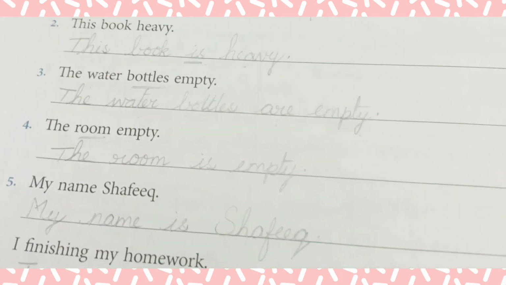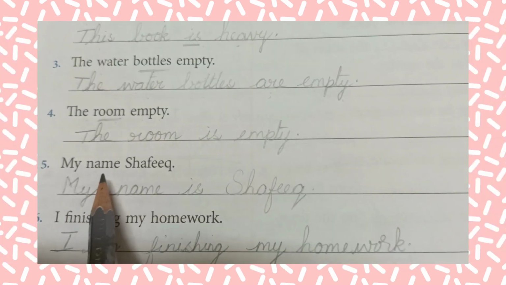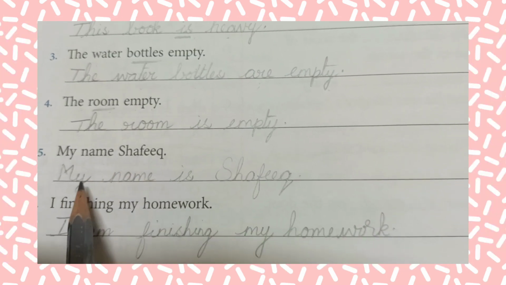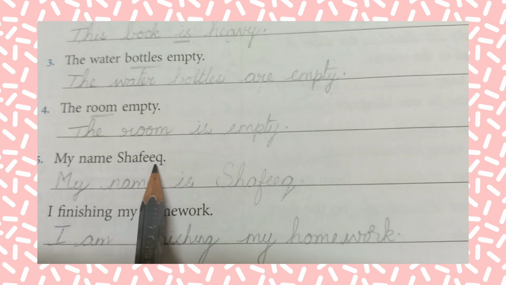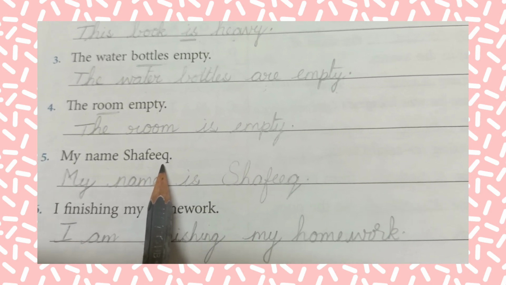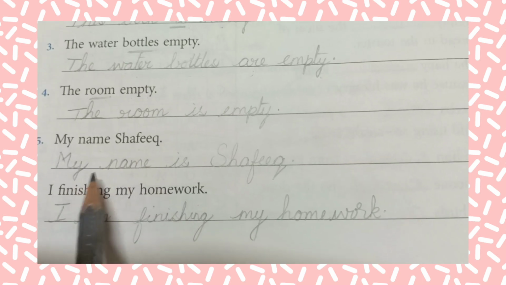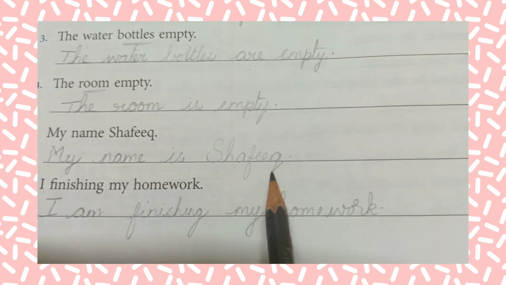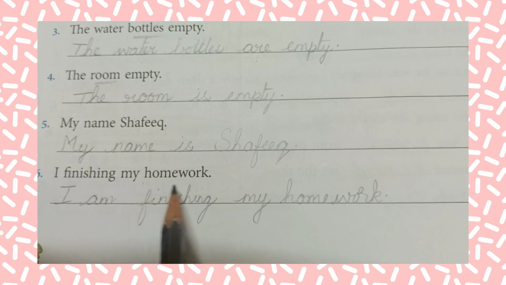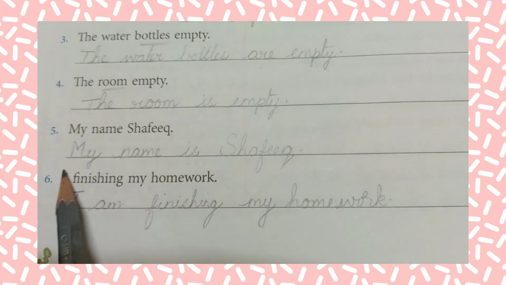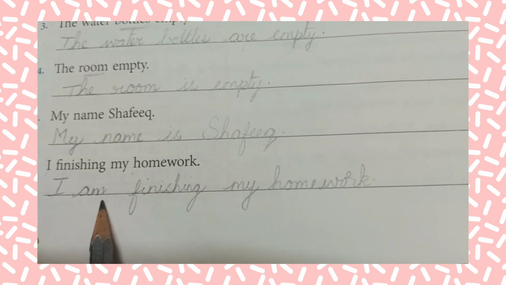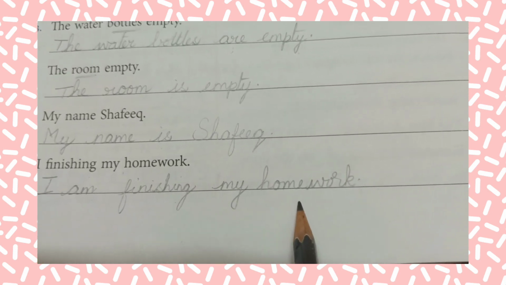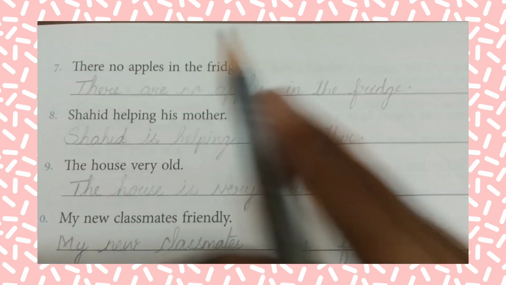Fifth one: My name ___ Shafiq. Here this is a noun, name of a person. So what do we have to use here? Which helping verb do you have to use? Yes. My name is Shafiq. I ___ finishing my homework. What did I tell you, children? Always which helping verb with I? Yes, very good. I am finishing my homework.